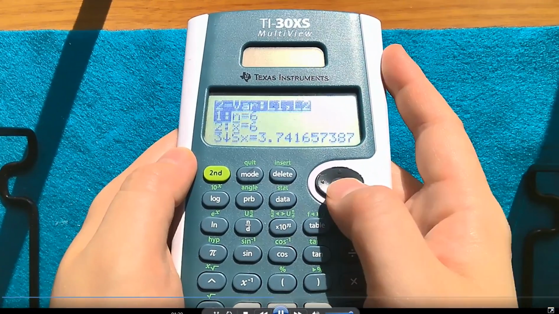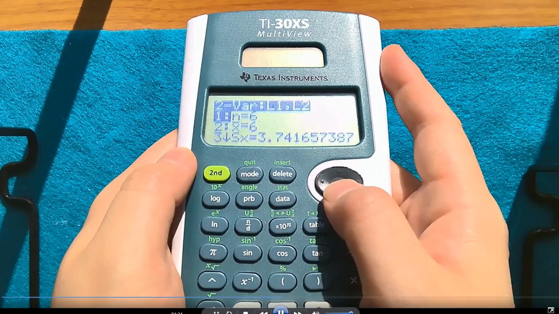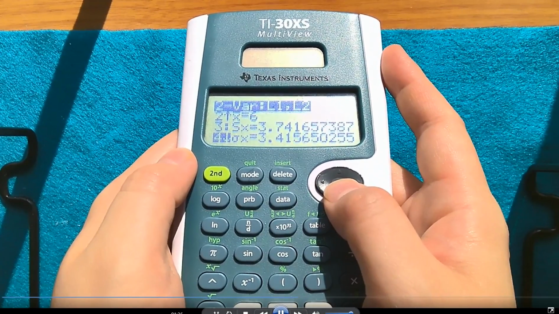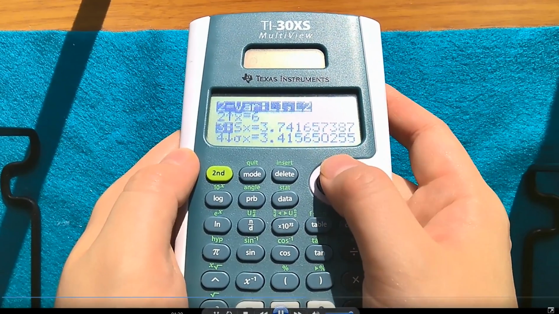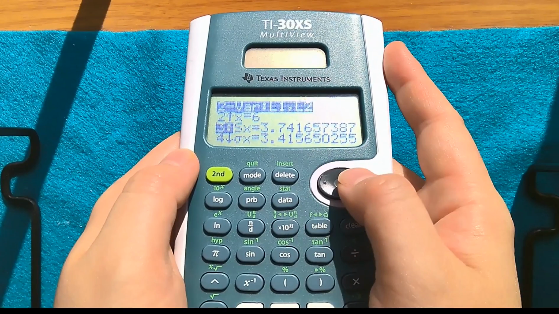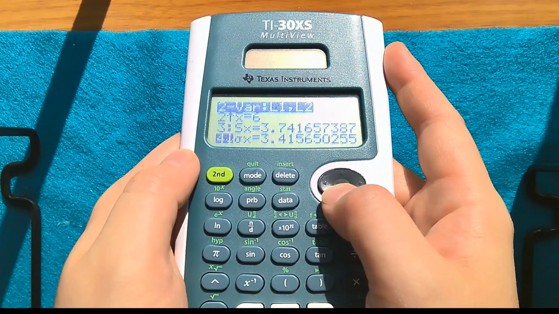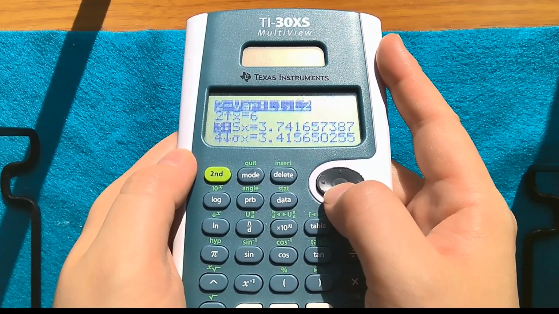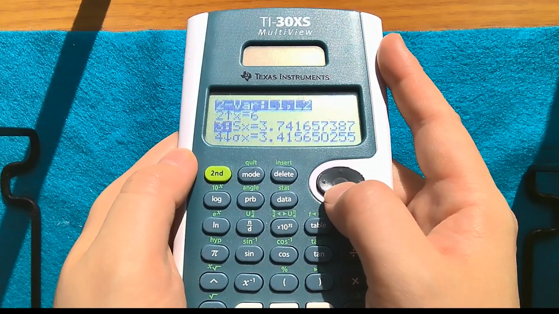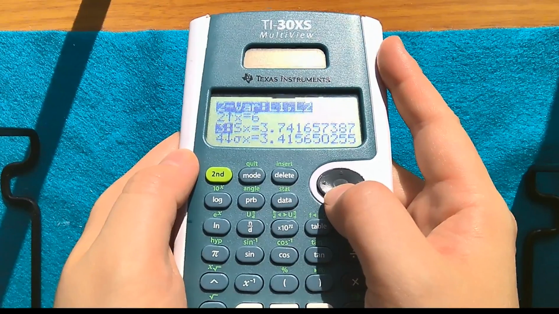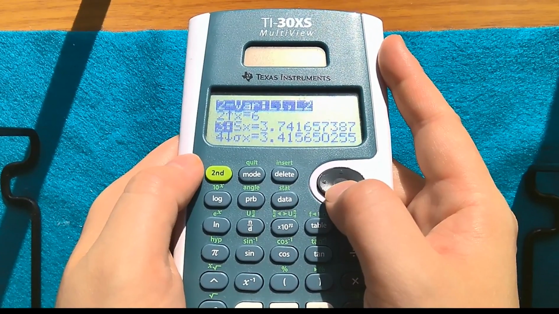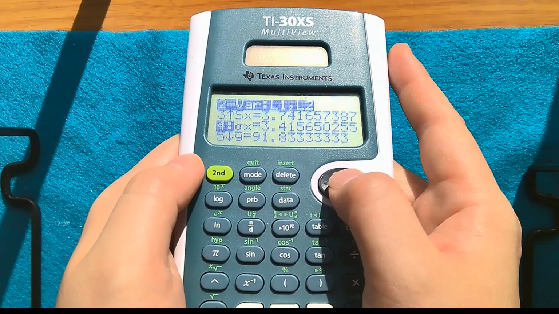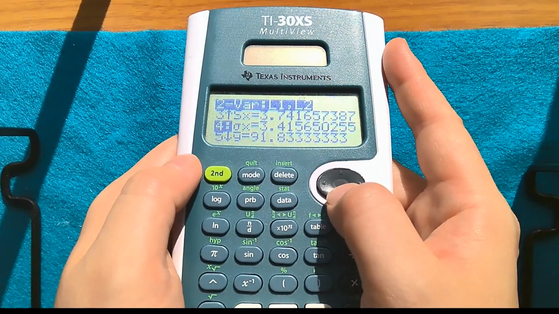Then my calculator will give me my n, which is 6. We have 6 data points. The mean of x is 6. And the standard deviation for x is 3.741657. Remember the difference between s and sigma. s is the sample standard deviation; when you compute the sample variance, you divide by n minus 1. Sigma is the population standard deviation; when you compute the population variance, you divide by n instead of n minus 1.